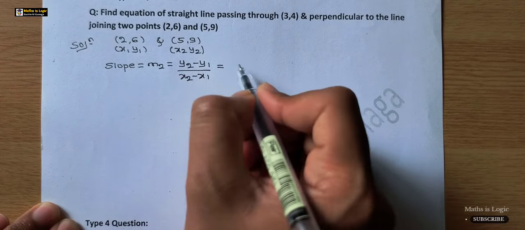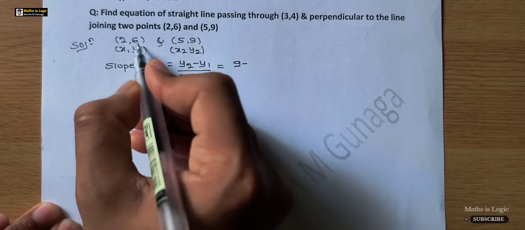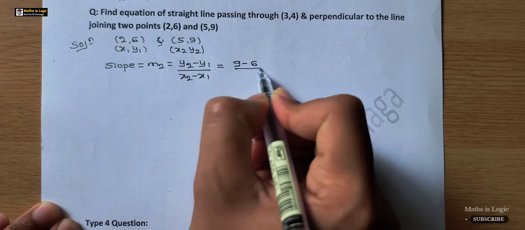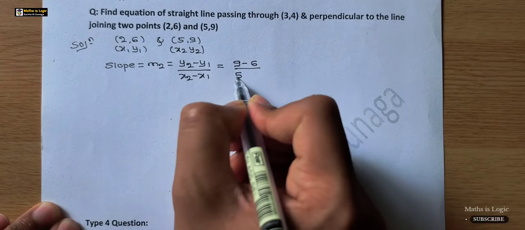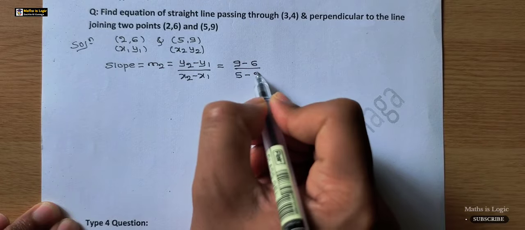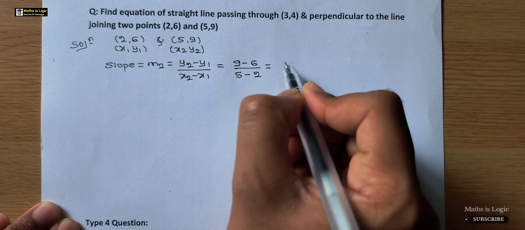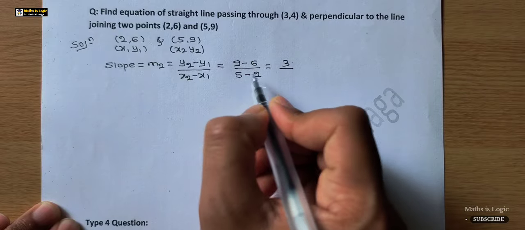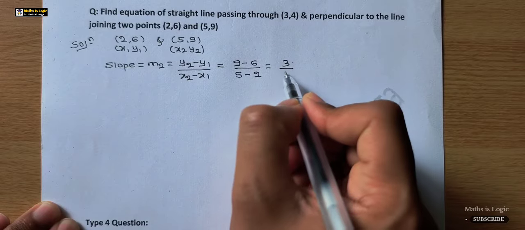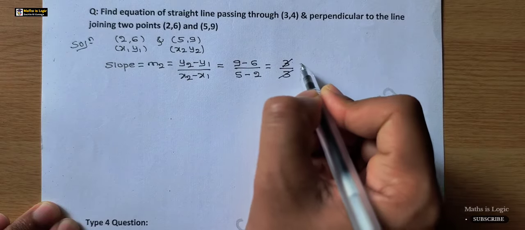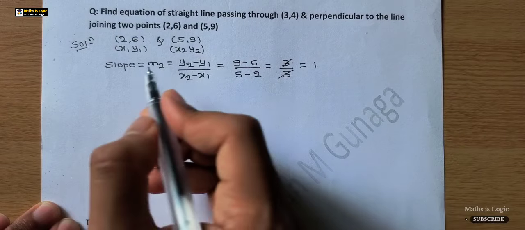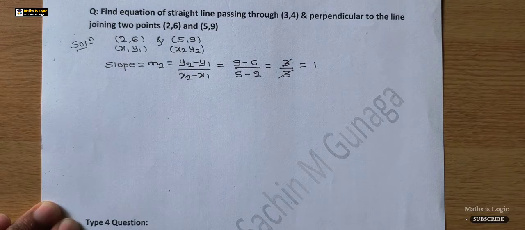Substitute y2 9 minus y1 6, divided by x2 5 minus x1 which is 2. So 9 minus 6 is 3, divided by 5 minus 2, which is 3. So cancel these two. So what is the answer? 1. So this is slope m2.